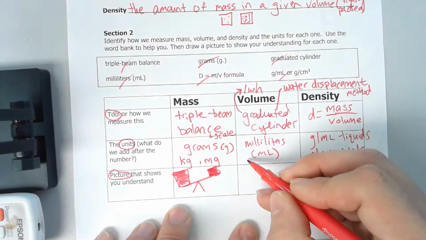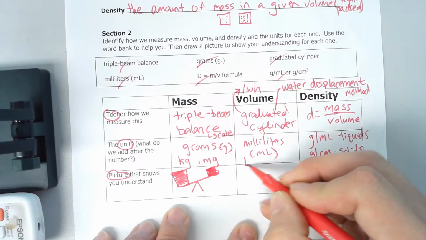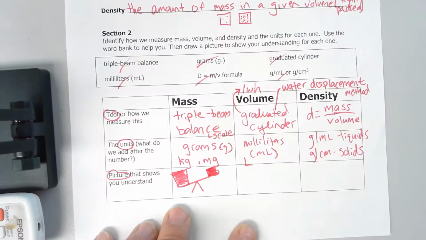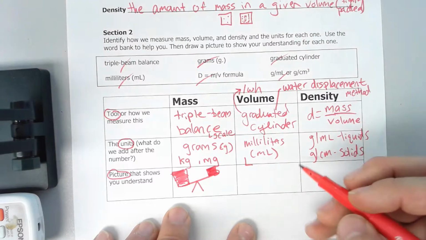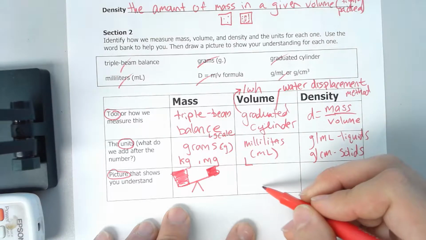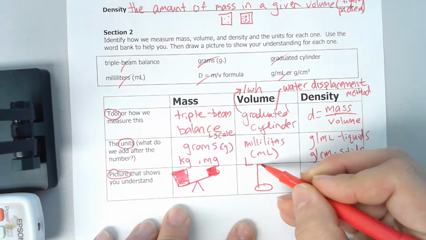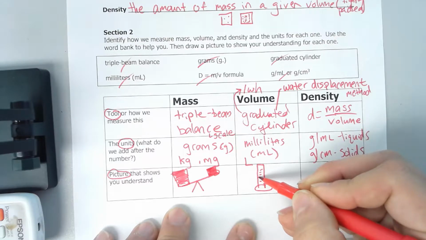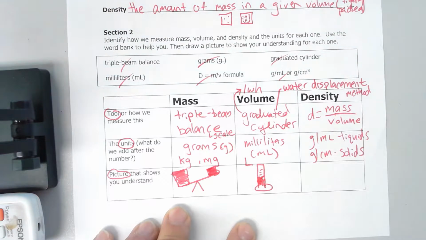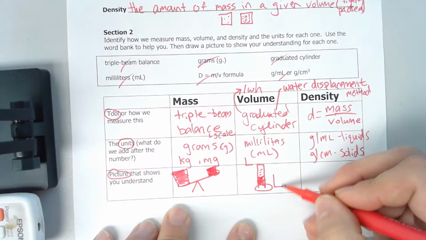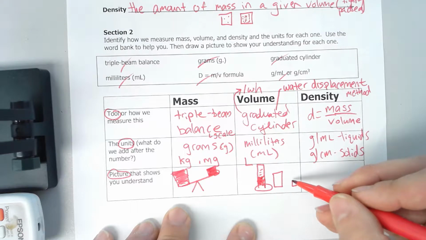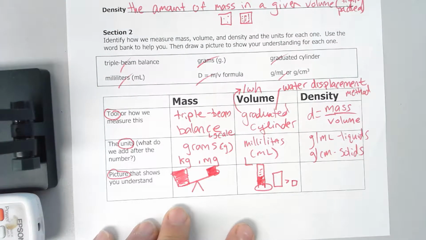Again, it doesn't matter if it's milliliters, liters. Anytime you see liters, it's volume. A picture you can show to understand: you can just draw a graduated cylinder and fill it up with liquid. That's volume. Okay, or you can say this one has a greater volume than that one.